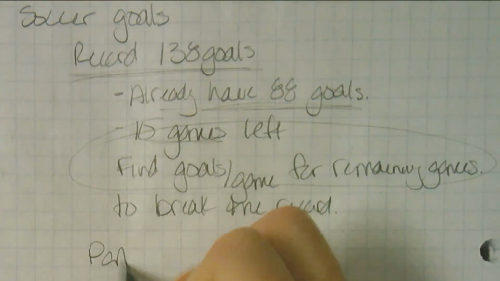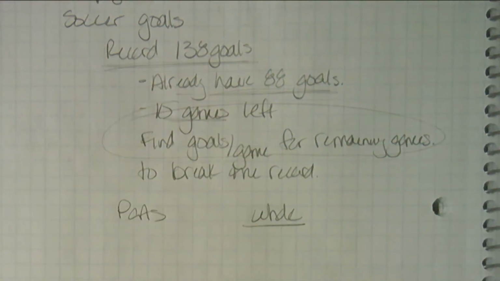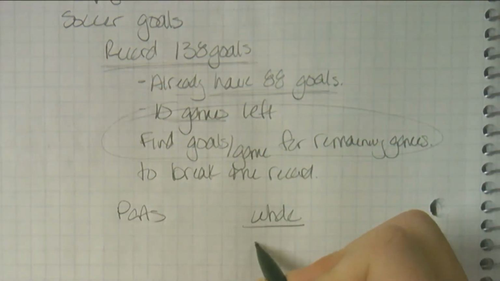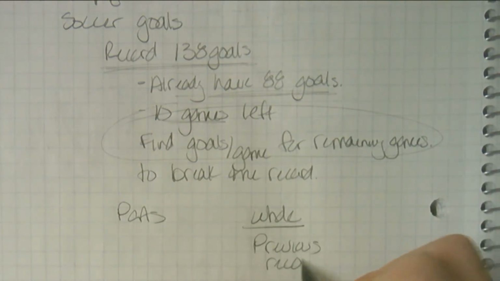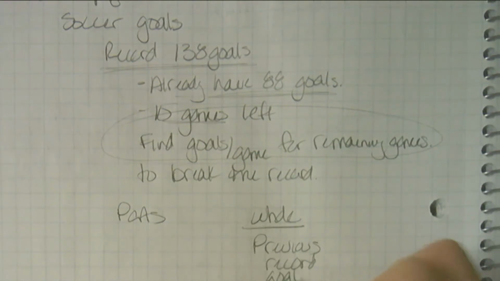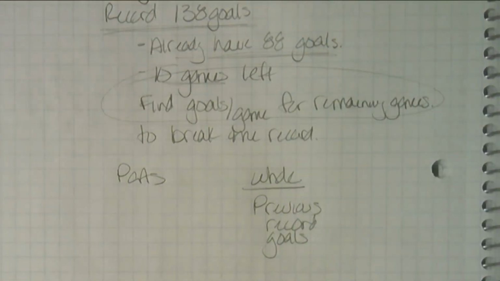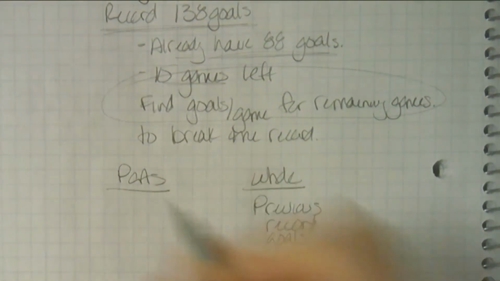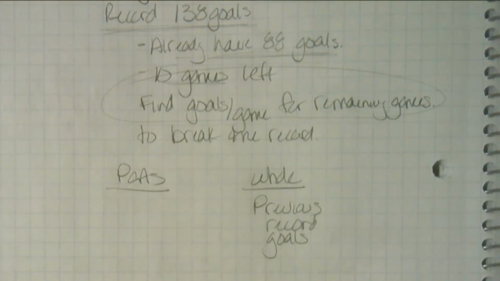What is my whole here? What information is my whole here? Alex? Yep, so I'm going to say previous record goals or something. Okay. I'm going to worry about that being a maximum or minimum later. Okay. What makes up this year's goals?